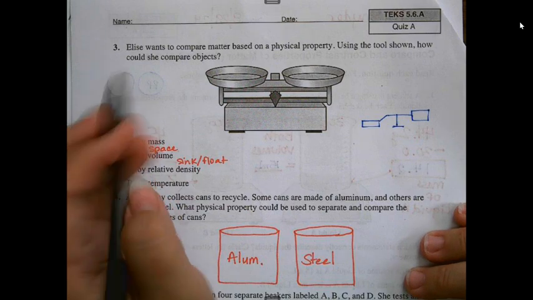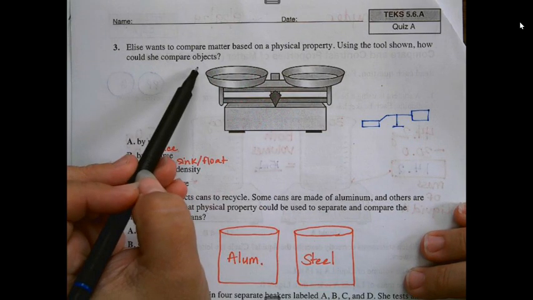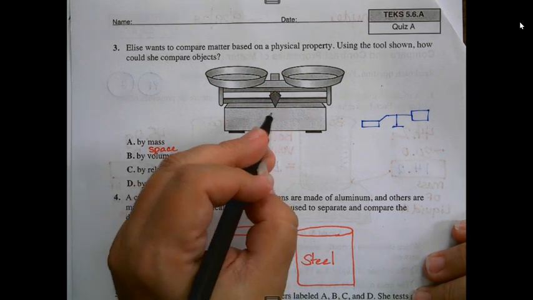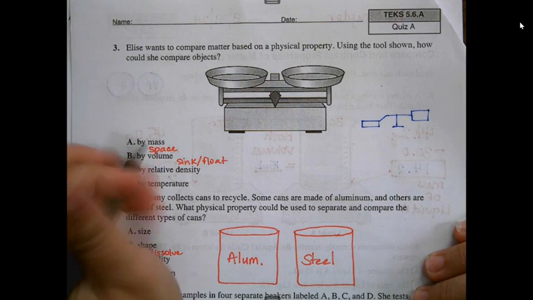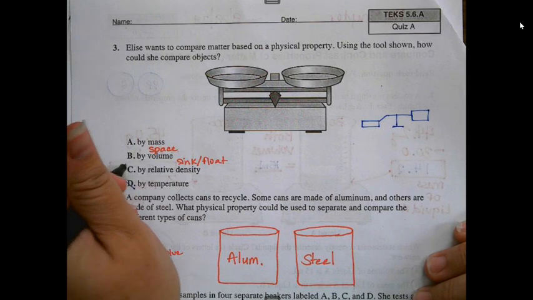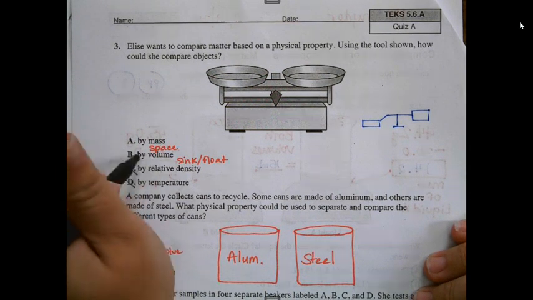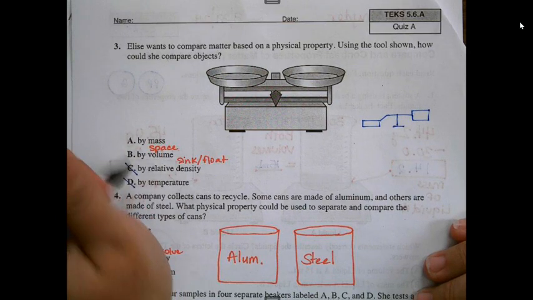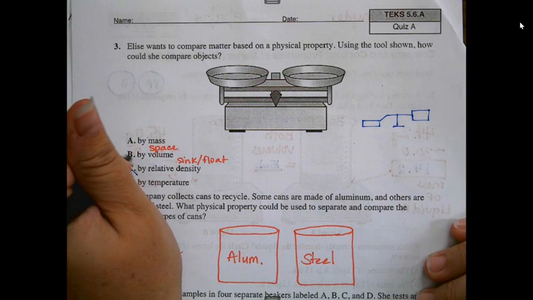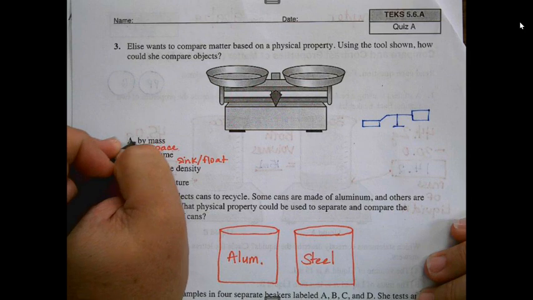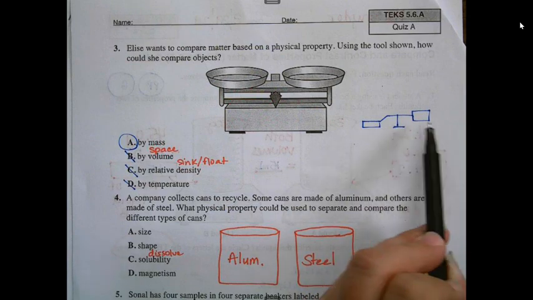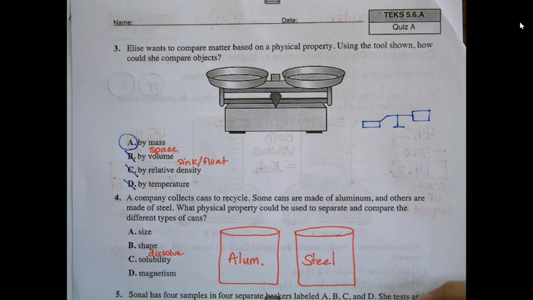So it says, how could she compare the objects? If she's comparing matter based on a physical property, I know this tool has nothing to do with temperature. This tool is not going to help me to see if something sinks or floats. Same thing with volume, the space that something takes up. If I just put an object on this tray, I'm not going to be able to tell and compare. That's not what this tool's for. It's to check mass. So again, something with more mass would go down, and something with less mass would stay up higher.